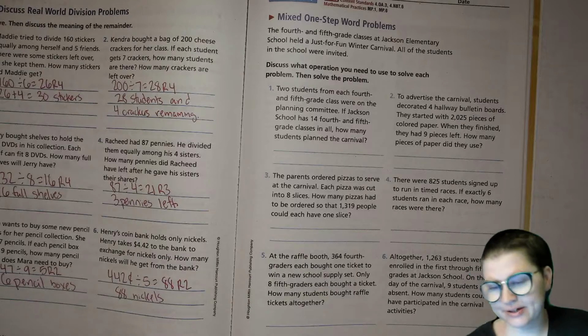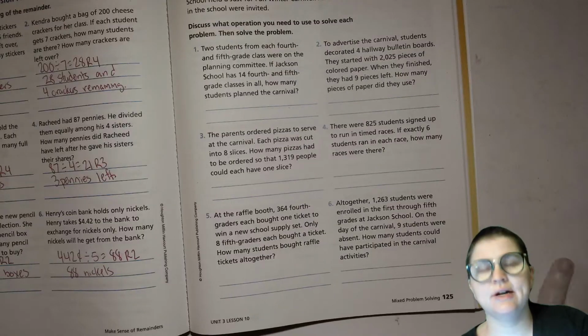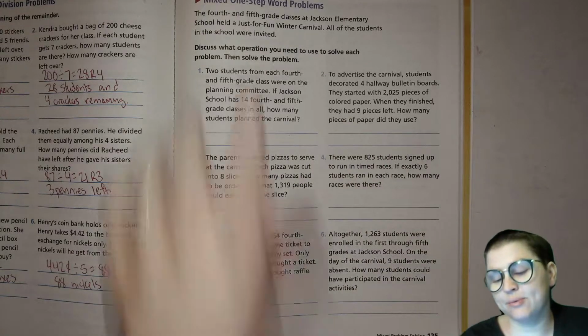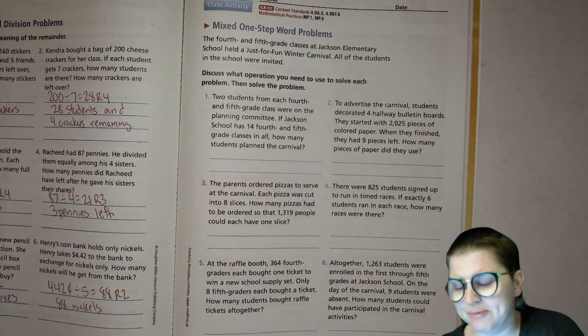Today we are doing Unit 3, Lesson 10, which should be on page 125 of your book. You probably want to grab your whiteboard and marker because you want to have enough space to do your work. In this lesson, we're analyzing some different word problems. These are one-step word problems, so we can expect that there's one step in them, but sometimes the word problems you encounter could have more than that, so just keep that in mind. And there's a fun little winter carnival theme to them. So let's go ahead and get started.